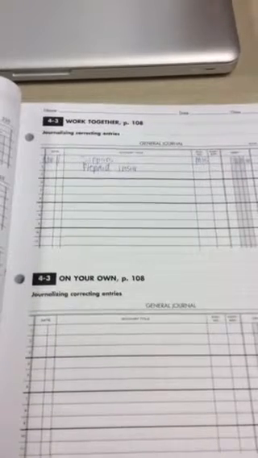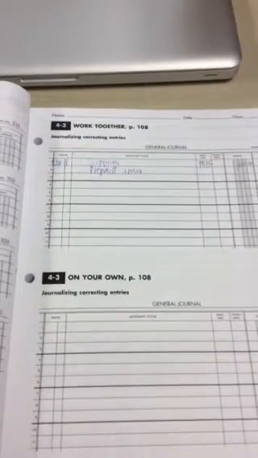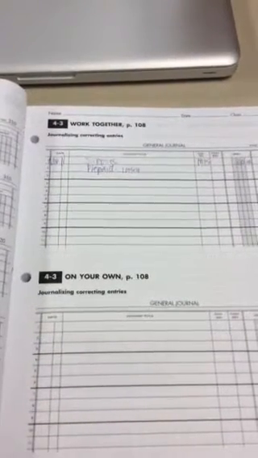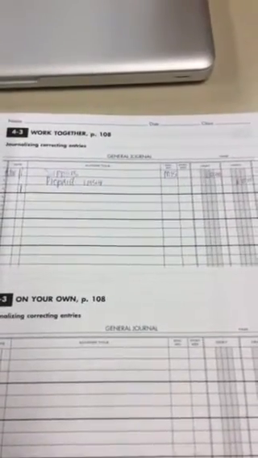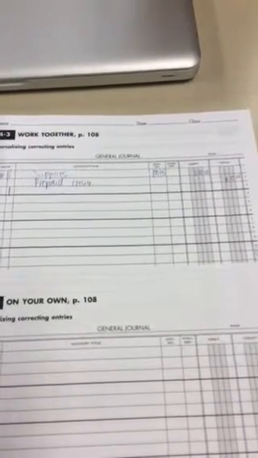So on November 1st, again, we have discovered that a transaction for rent expense for last month was journalized and posted in error as a debit to repair expense instead of rent expense for $550. So again, I'm just going to put down 1 here, so I know that it's a different transaction. And it says that we have rent expense last month that was journalized. So now we're going to put down our rent expense.